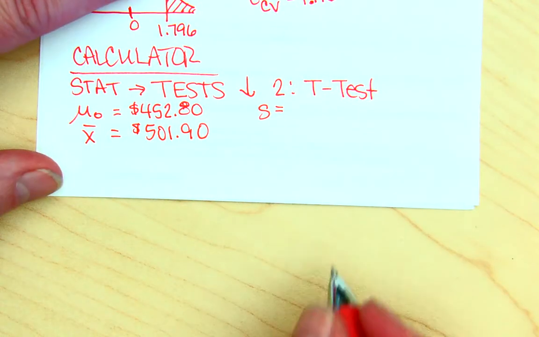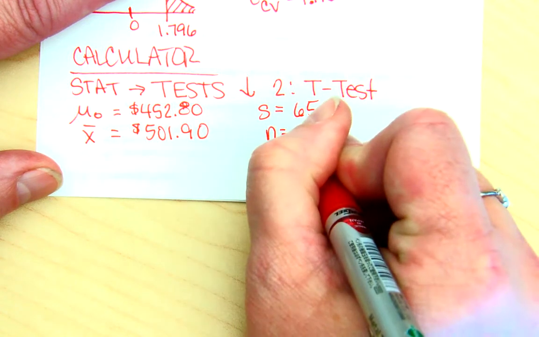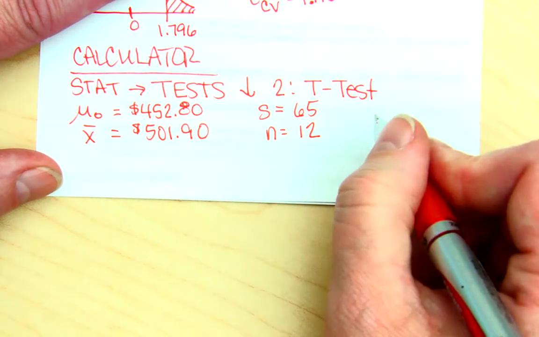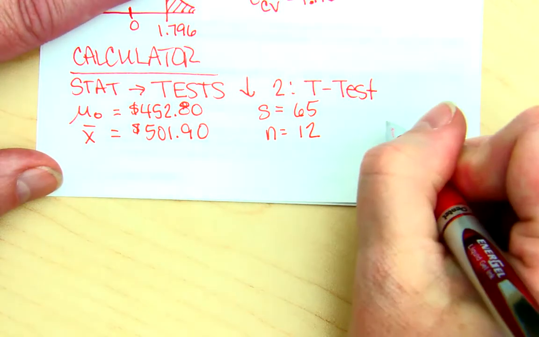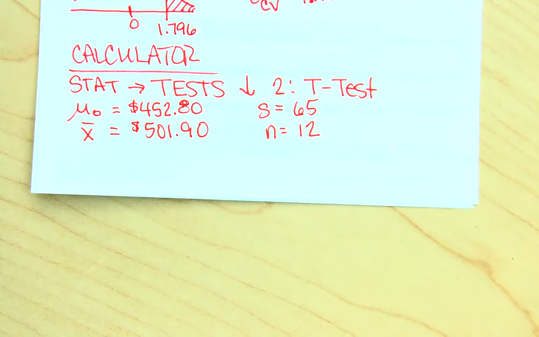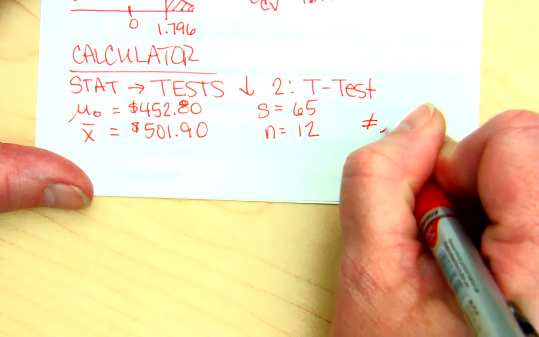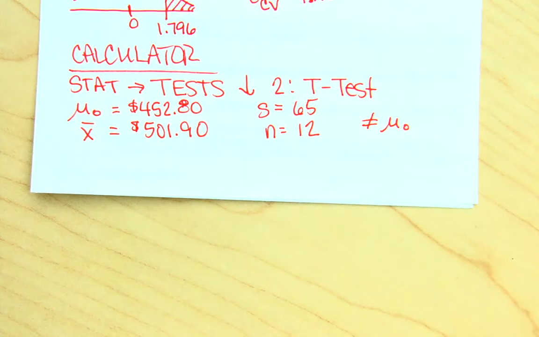Sx is just our standard deviation, $65, and n was 12. And we said we just want to look for, has it changed? So we're looking at a not equal to 0.